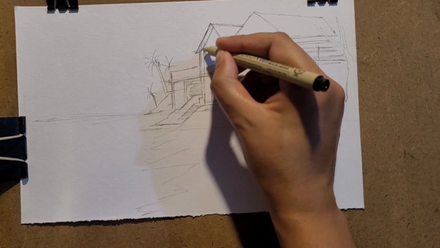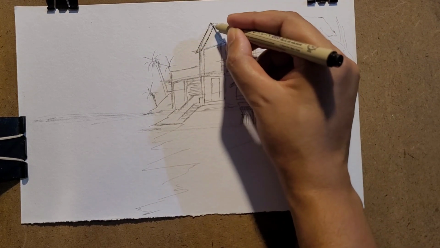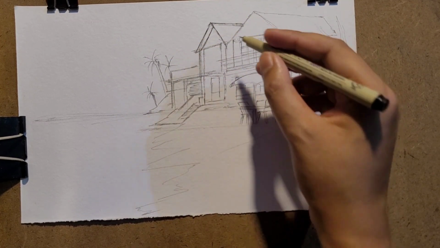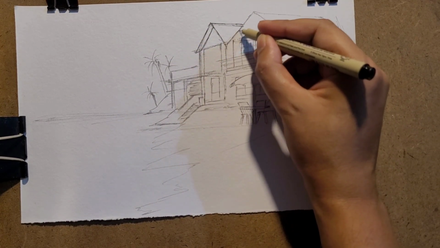Let's start to outline the sketch. I am using the 005 pen as I don't want the lines to be too dominant. Having variation of thickness while using a liner is a good thing to do.